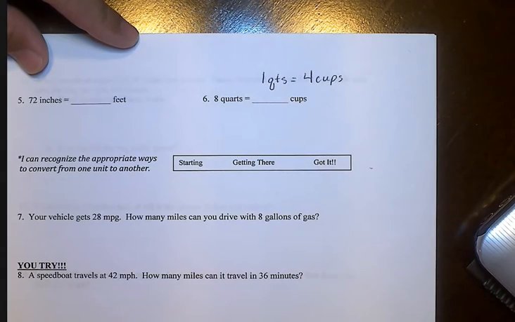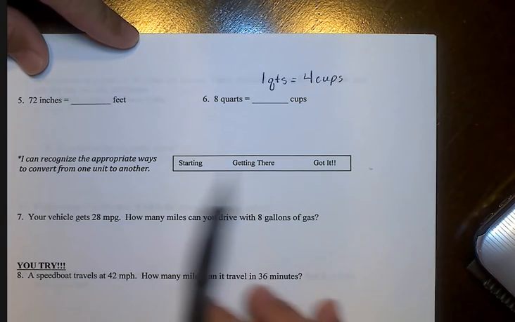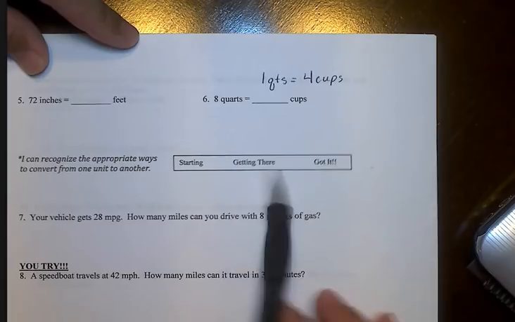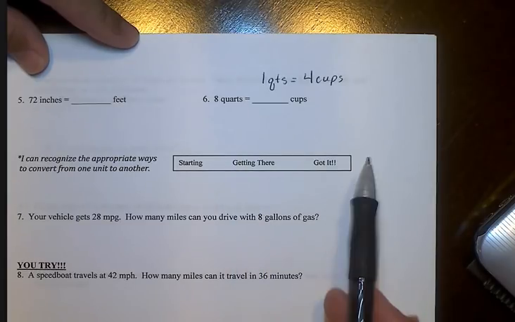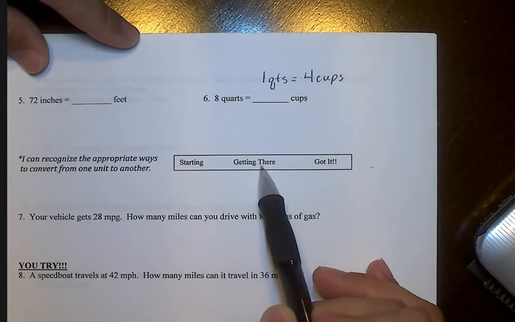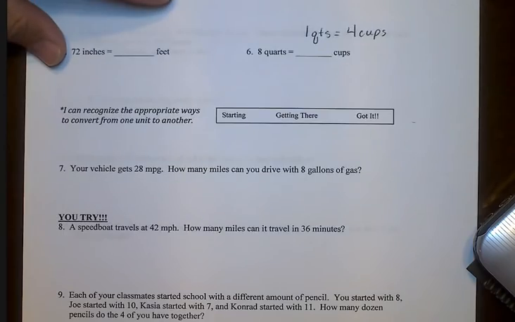After you're finished, make sure that you guys shade your shade bars here too. So starting, getting there, got it. Remember, you're just learning it now, so it's okay to still be in the starting and getting there area.